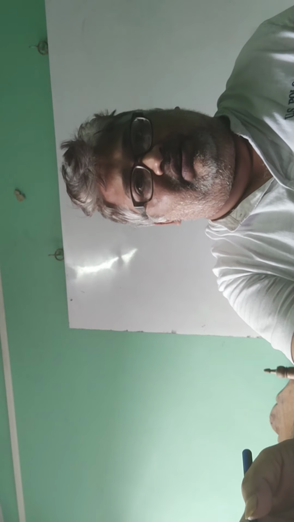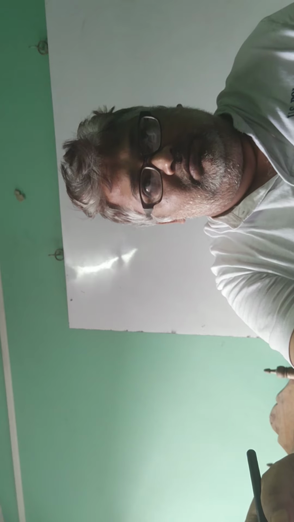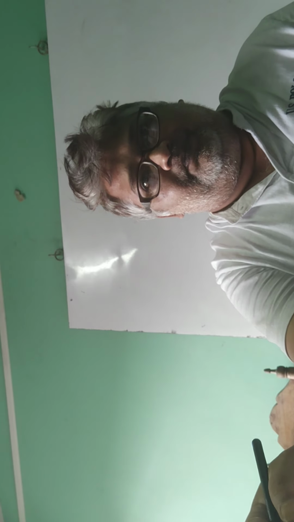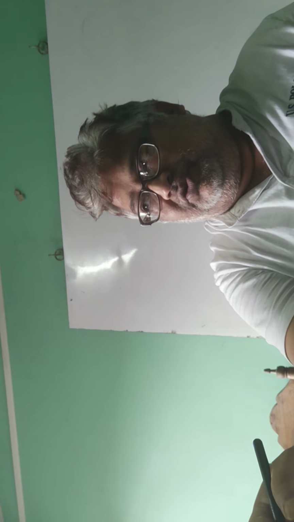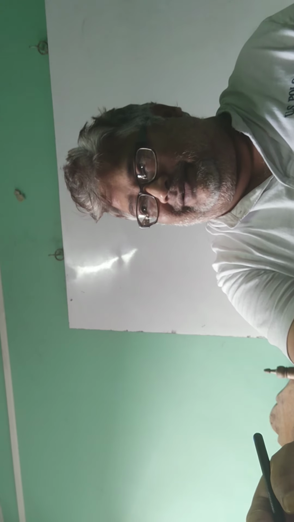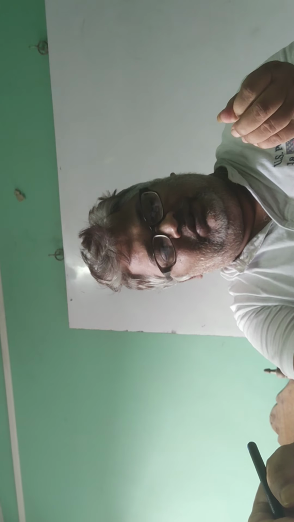Now what is dyne and what is Newton? Suppose you think of a small ball which has a mass of 1 gram, and you applied a force which produced an acceleration of 1 centimeter per second square. Then whatever the force you have applied, it is nothing but 1 dyne.